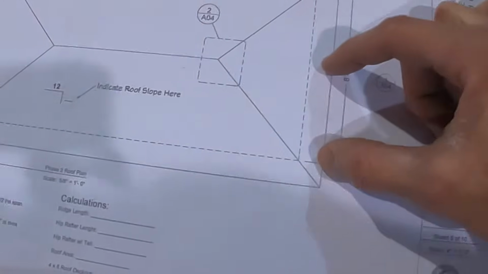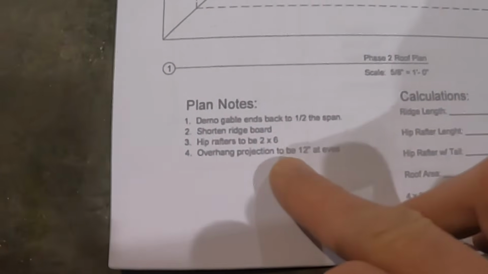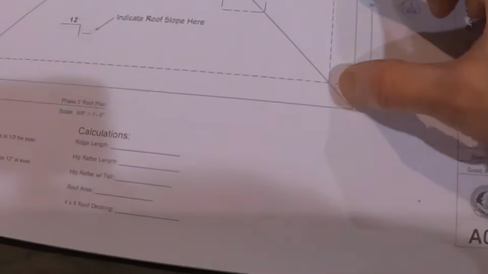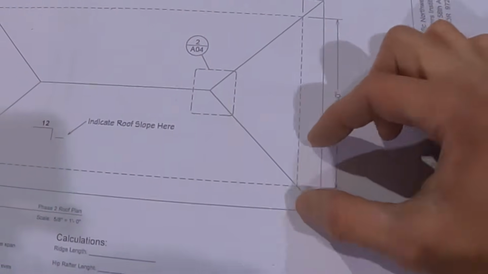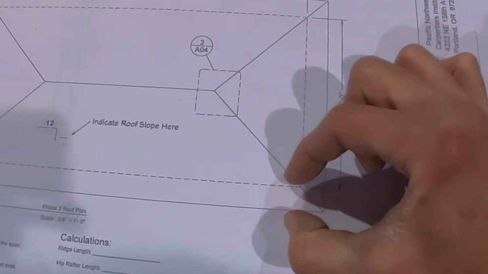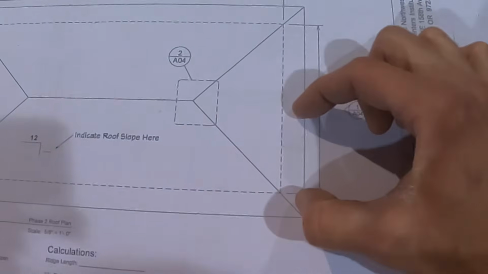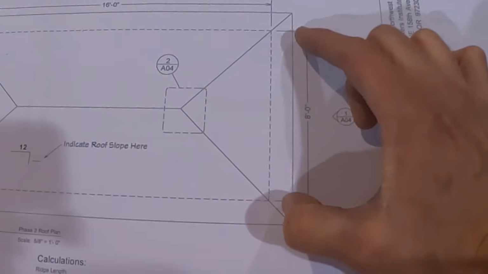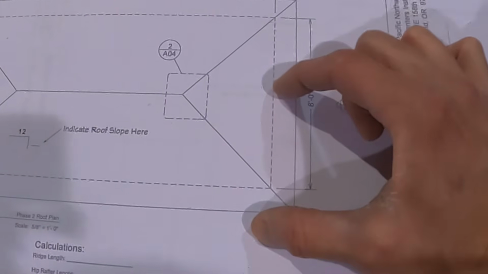When they go to use their tails, as it says right in here, you're going to have a 12-inch overhang. So when you're calculating with the tail for this hip roof, you're going to be using this 12-inch overhang as well as the 4 feet on your span. So it'd be 4 feet plus 12 inches, which equals 5 feet.